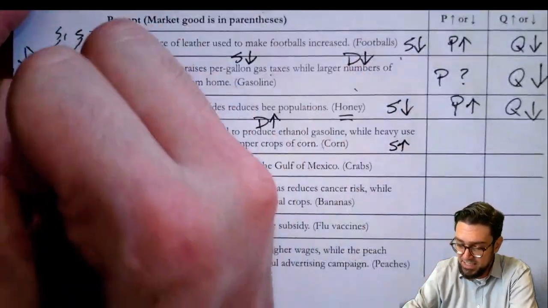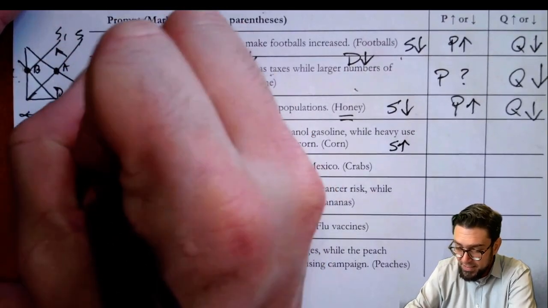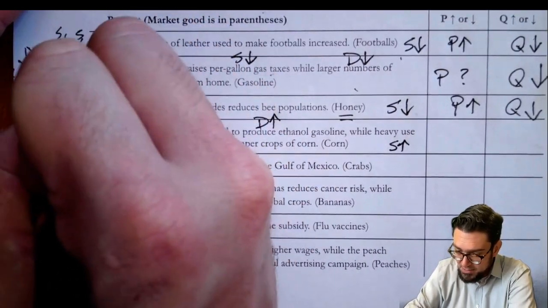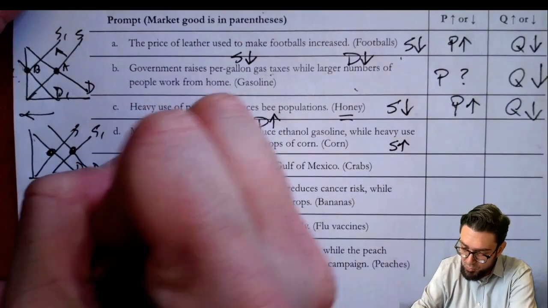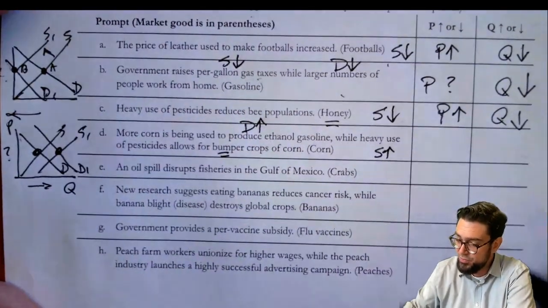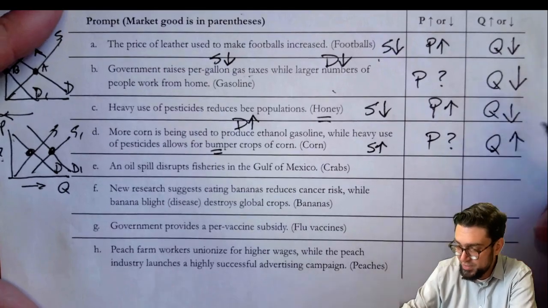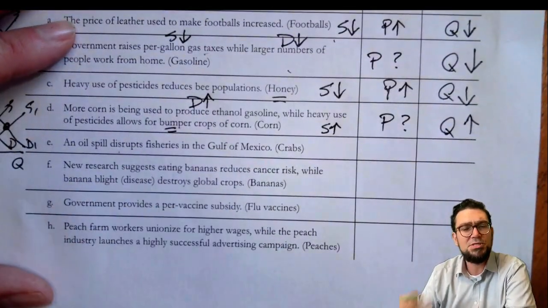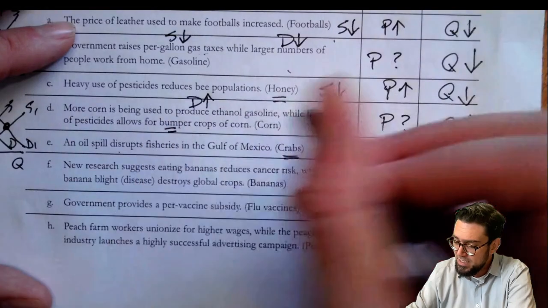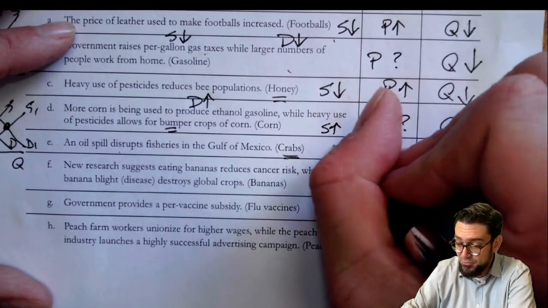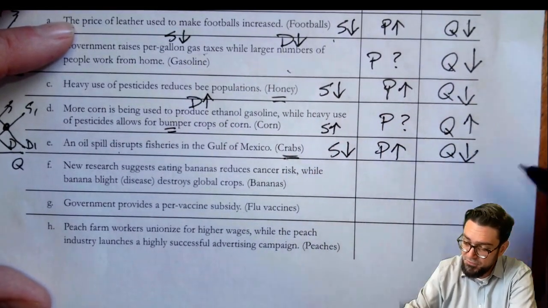So I'm going to sketch it off to the side, and we had supply and we had demand, more demand, and then more supply. So we went from point A over to point B. Again, pretty clearly more quantity, pretty clearly indeterminate price, right? So we're going to say price, I don't know, quantity increase. Then we've got an oil spill disrupts fisheries in the Gulf of Mexico and the population of crabs, and crabs are grown in fisheries. So we would say that that's a supply decrease, and that's going to cause the price of them to rise and the quantity to fall.